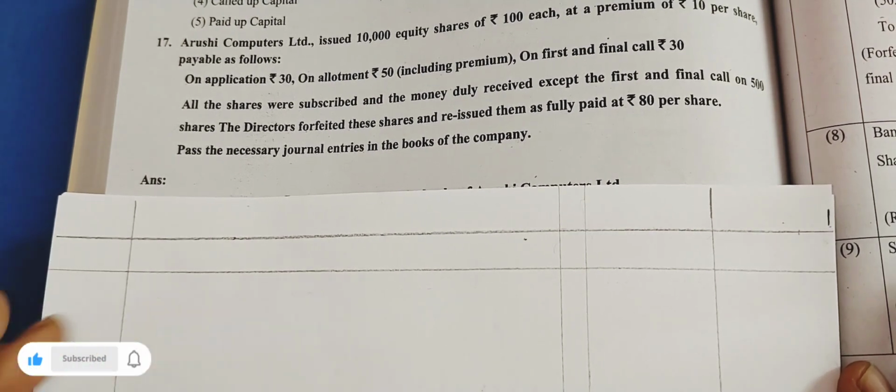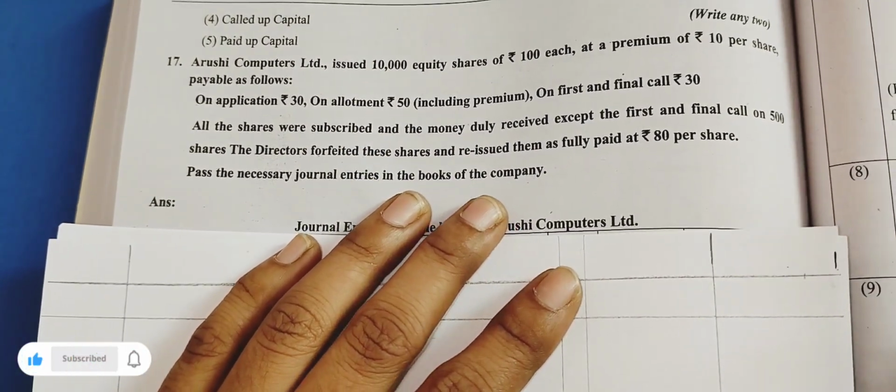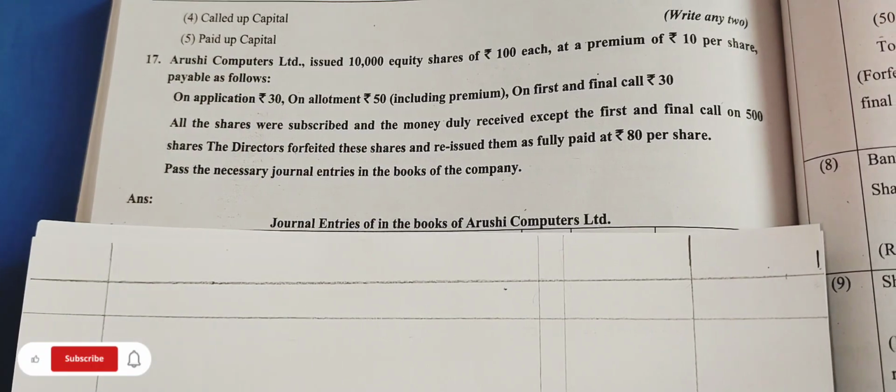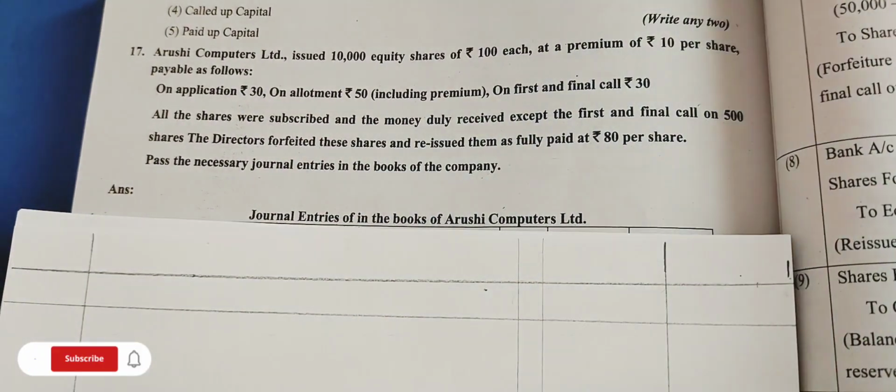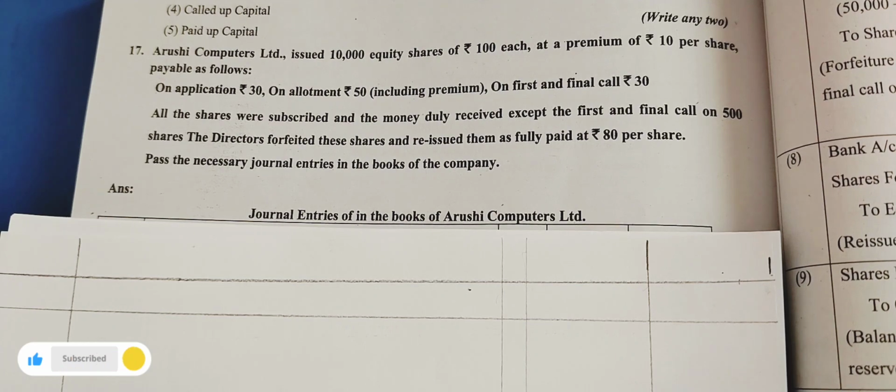Okay, have you taken the screenshot of the question? Take the screenshot of the question. These are the questions which I am giving as homework, and in 2019 also the same questions are there. So solve the questions and comment the answers.